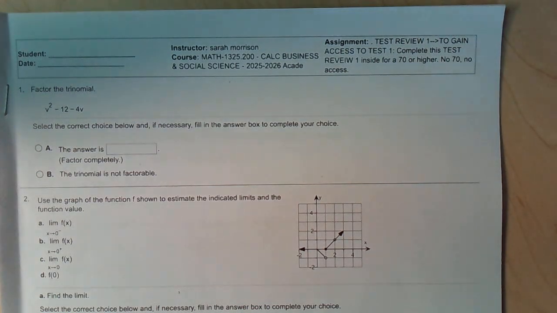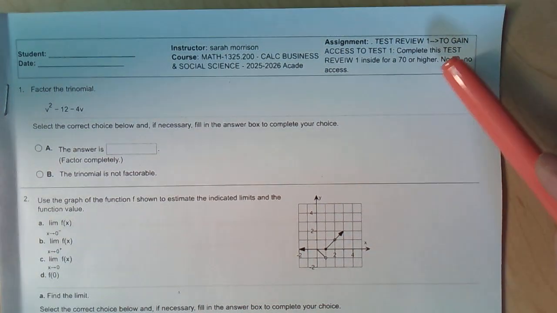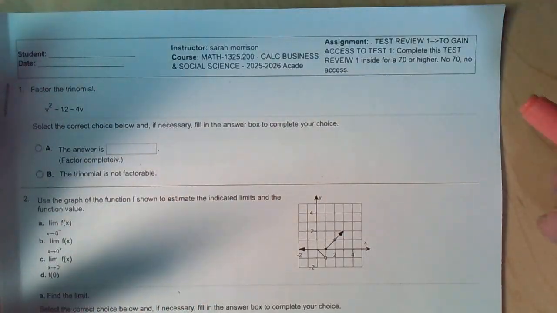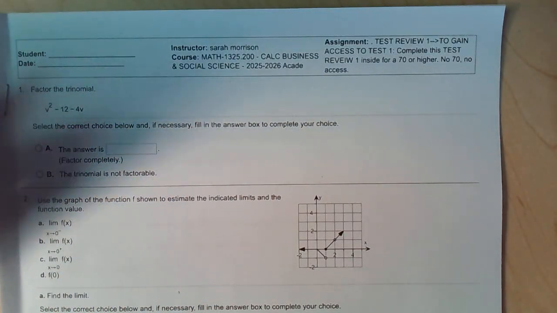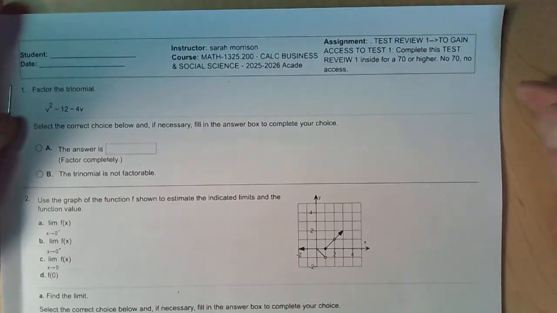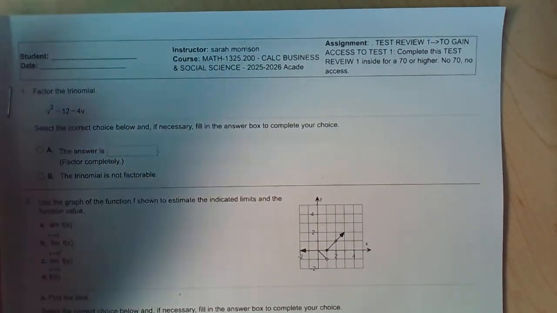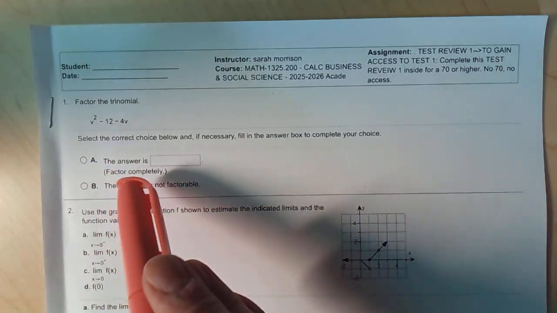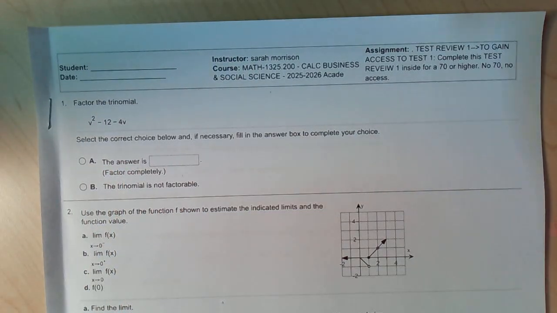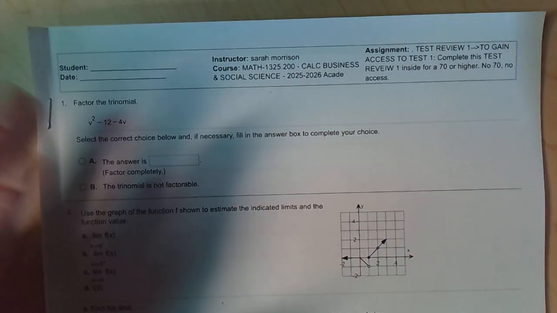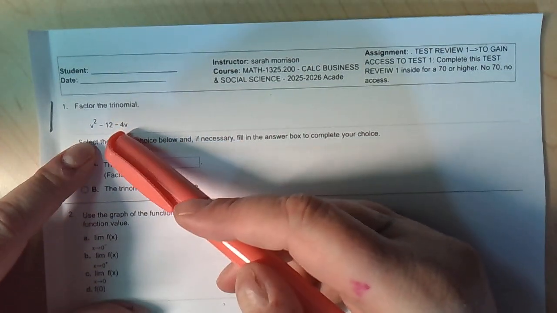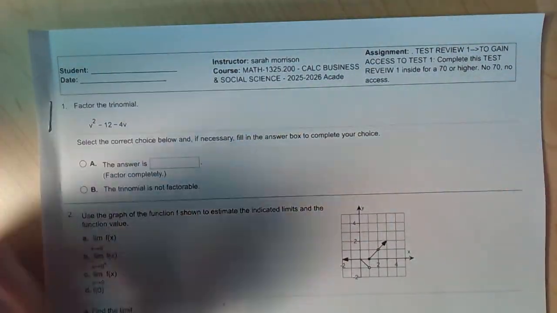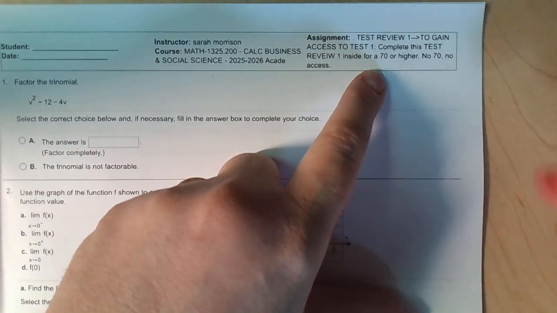This is the Test 1 review. This is the paper copy, so when you go to do your online version, the numbers will be different. Your online test review is the most important thing this semester. You have to do your test review online to gain access to your first test.